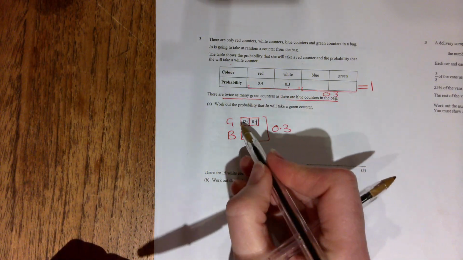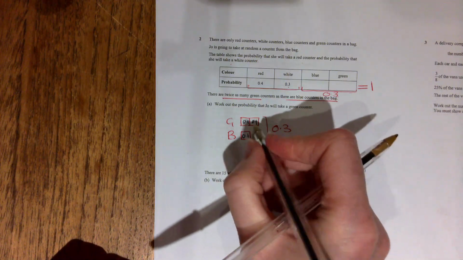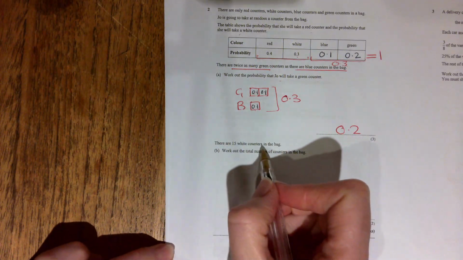Before I get carried away, I'm going to put these numbers into my table. So blue is 0.1, green is 0.2. Work out the probability Jo will take a green counter. Well, there it is, 0.2. There are 15 white counters in the bag. Work out the total number of counters in the bag.